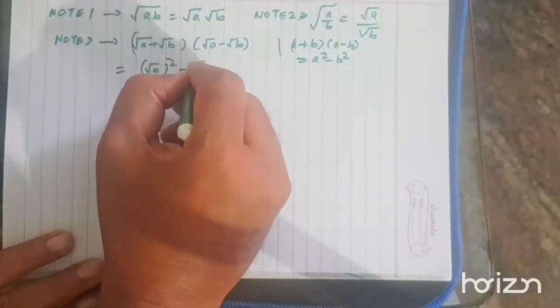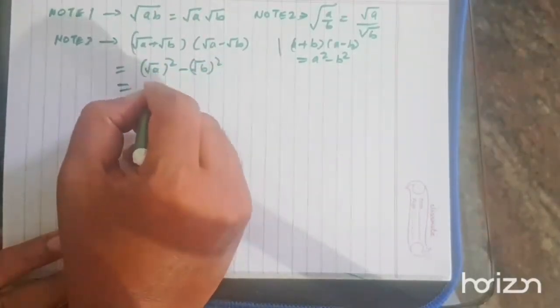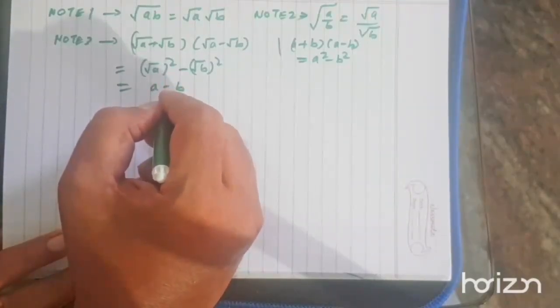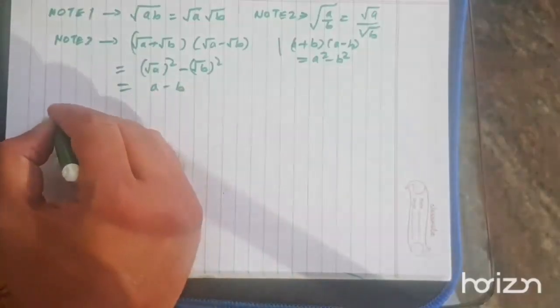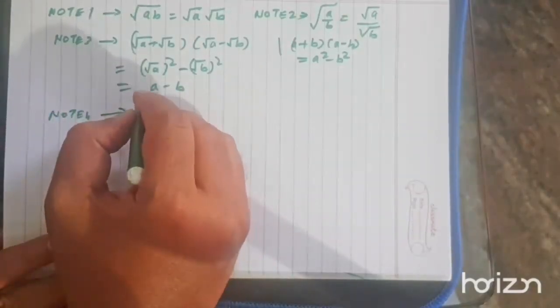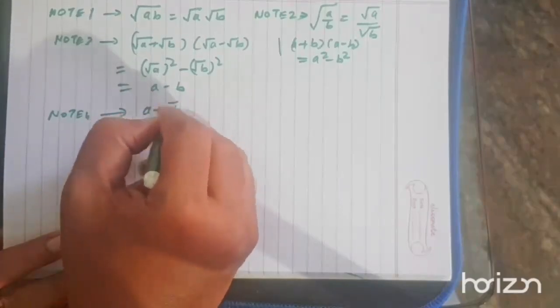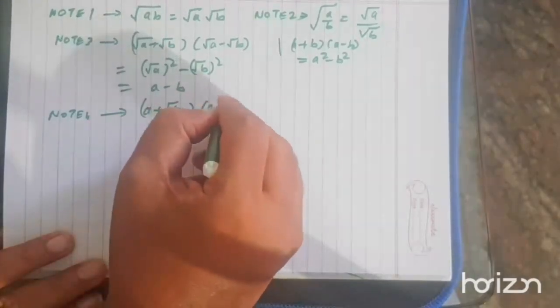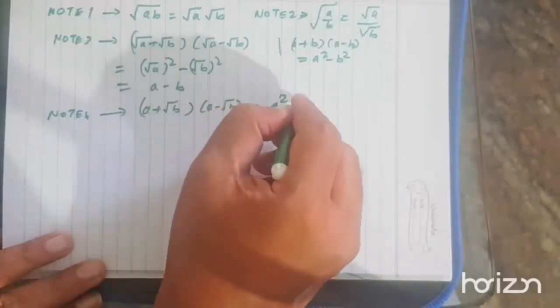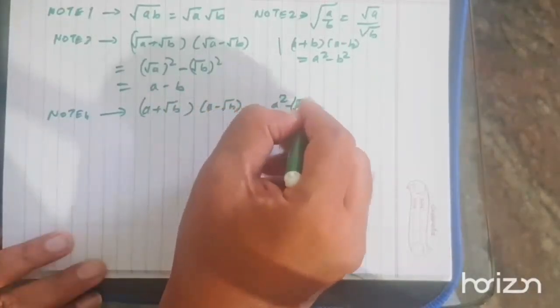So that will give us A minus B, okay. So even for rational numbers, you can apply formulas such as (A plus B) into (A minus B) is equal to A squared minus B squared, and so on and so forth, okay. Similarly, if you have a plus root b into a minus root b, again applying the formula, you'll get a squared minus root b whole squared, right, which is nothing but a squared minus b.